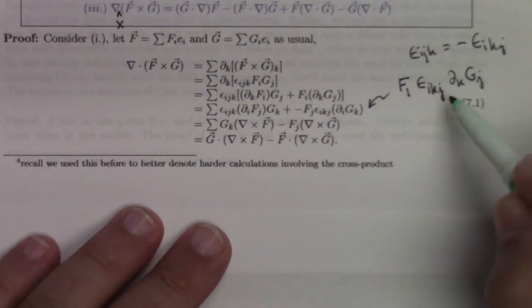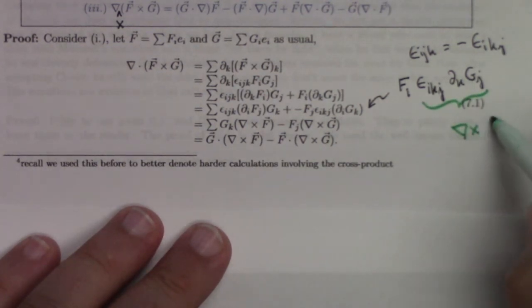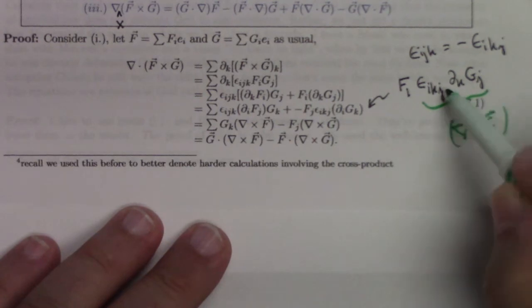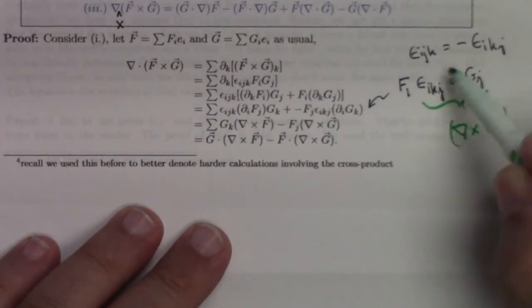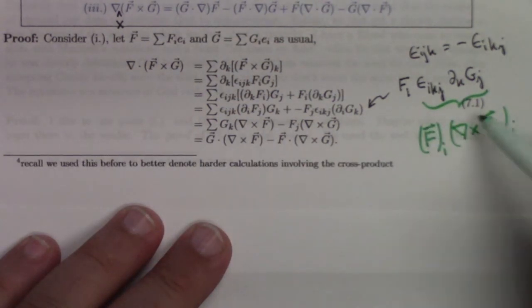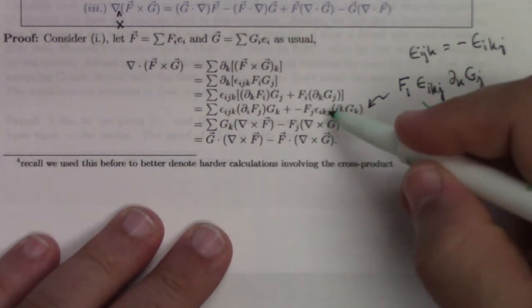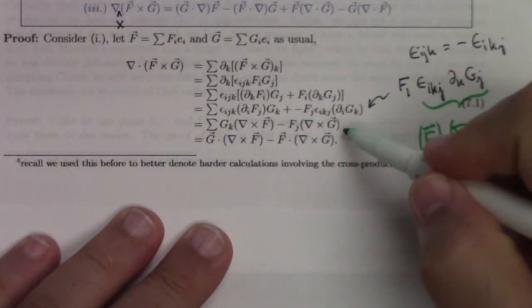But the sum over kj, this is exactly the curl of G. This is the ith component of the curl of G, and of course that's the ith component of F. And if you take the sum of this times that, that's F dot. So first of all, I'm missing a j here.